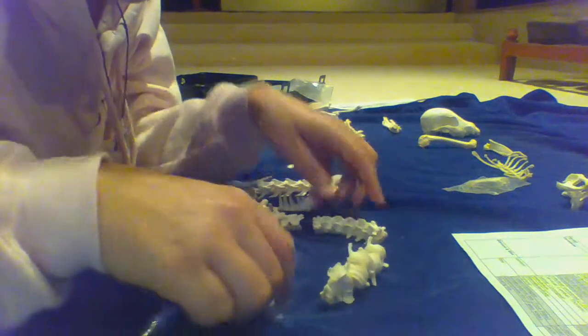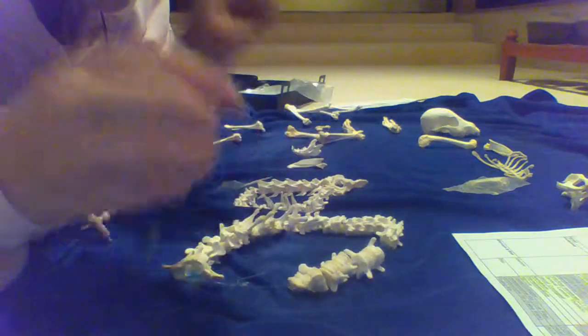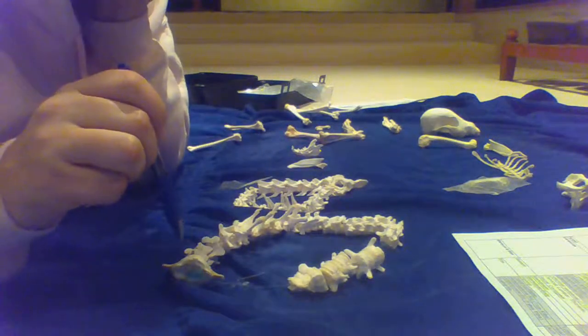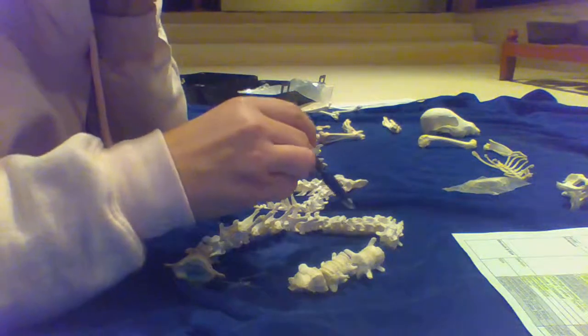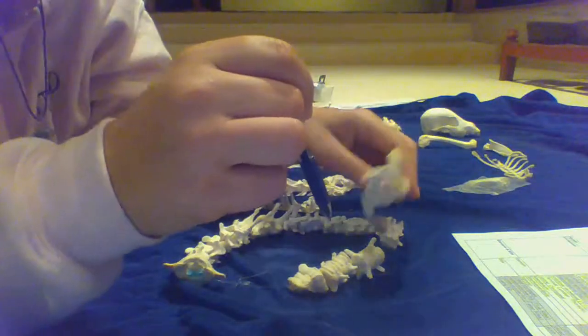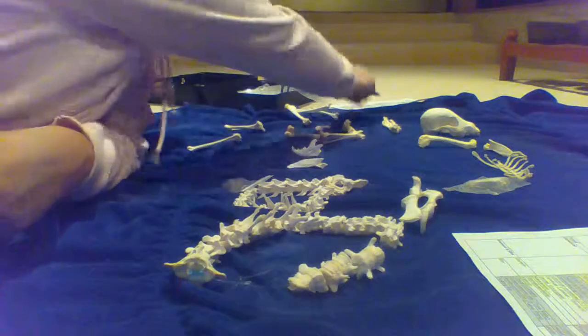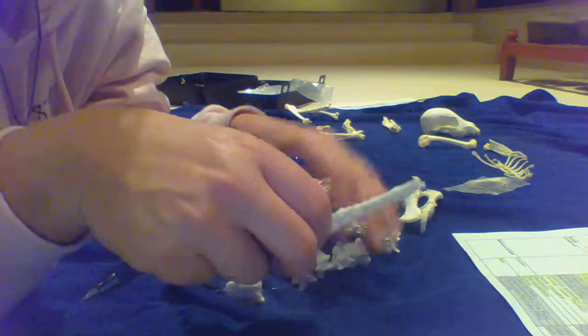And if we were to do this in a solid line, which is harder to show, here we would have the cervical, the thoracic, the lumbar, the sacral, of course, and the coccygeal is going to be on the end here.